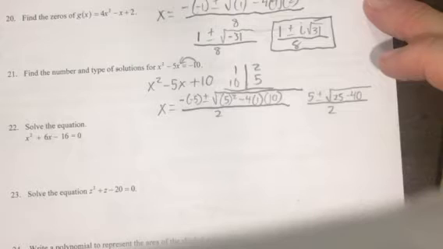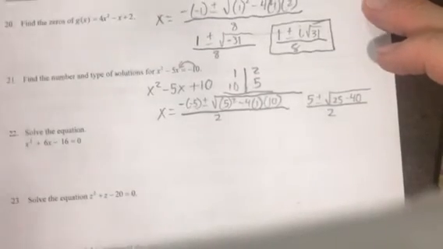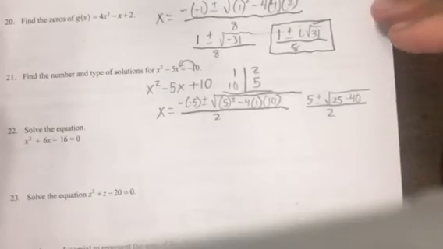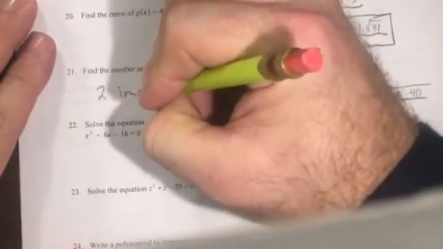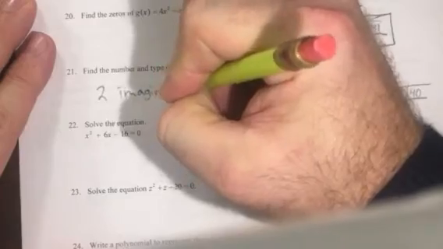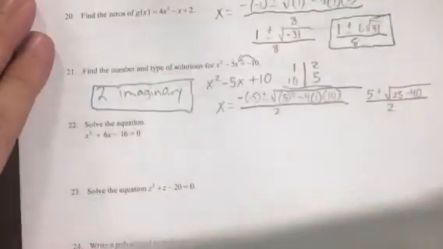Somebody said it. Imaginary. Are they real? No, that's why we call them imaginary. So, I have 2, quiet guys, 2 imaginary numbers.